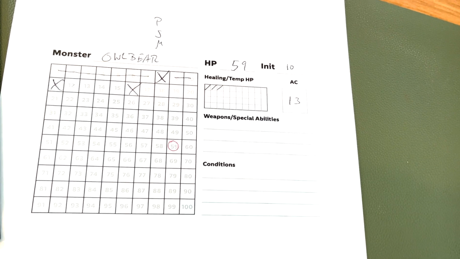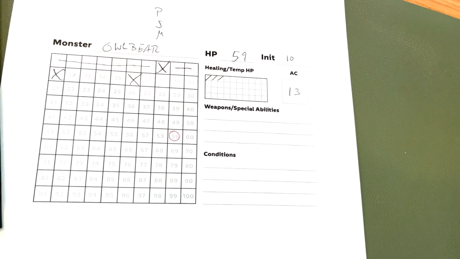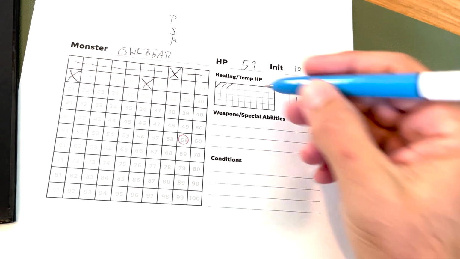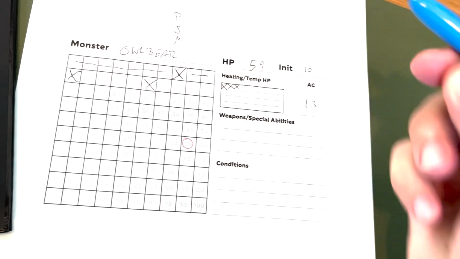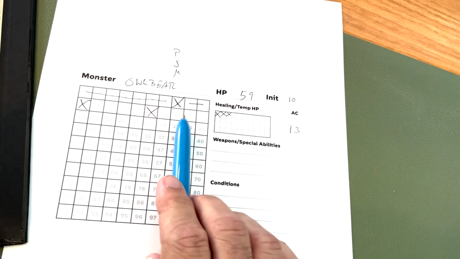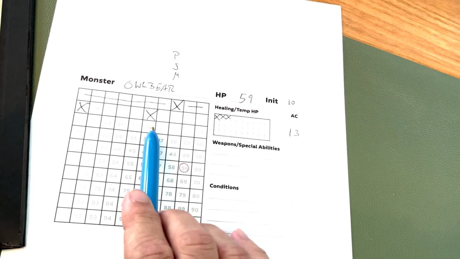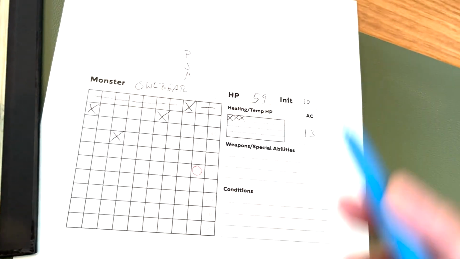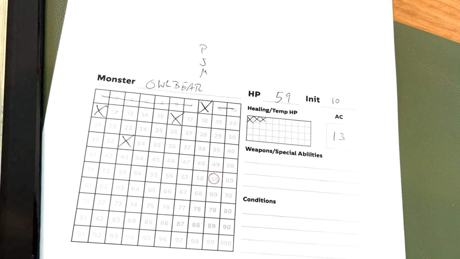So let's say the fighter gets his turn again and he gets a crit. And let's say he does 20 points of damage on the owlbear. Well, you just first mark off the first 3 here and then you do another 17, right? So 1, 2, 3, 4, 5, 6, 7, 8, 9, 10, 11, 12, 13, 14, 15, 16, 17. Boom, 33. Now, of course, you could do the math in your head.